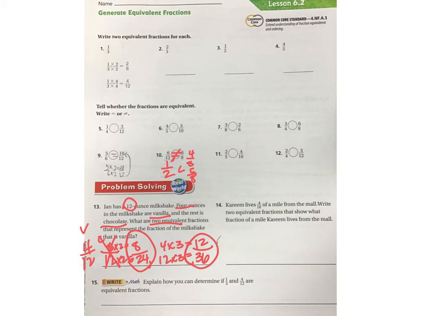Now if you wanted to, you could divide it by 2 because 4 twelfths, they're both even. And you could also divide them both by 4 because 4 is a factor of 12. But that's a different story. But if you wanted to, you still totally could.